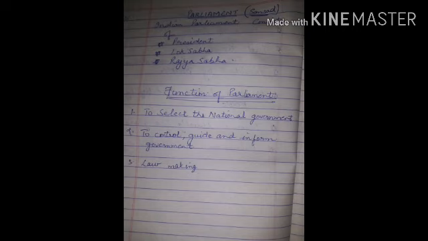So in that case, one or two or three parties join together. The parties with similar points of view, with similar concerns, come together and form a type of government which is called a coalition government. So when there is more than one party in a government, two or three parties joined together, that type of government is called a coalition government. So this is how the first and foremost function of the parliament is to select the national government.